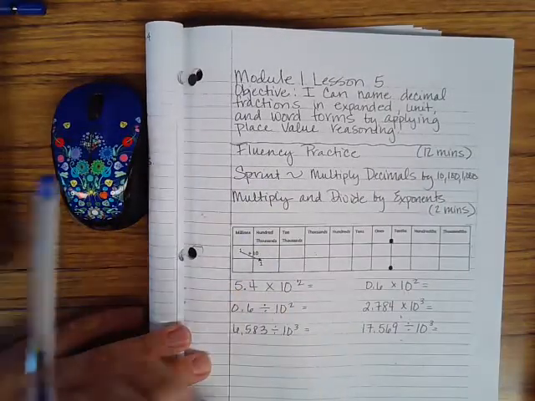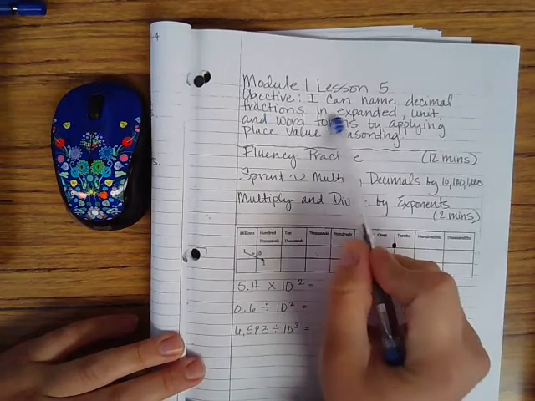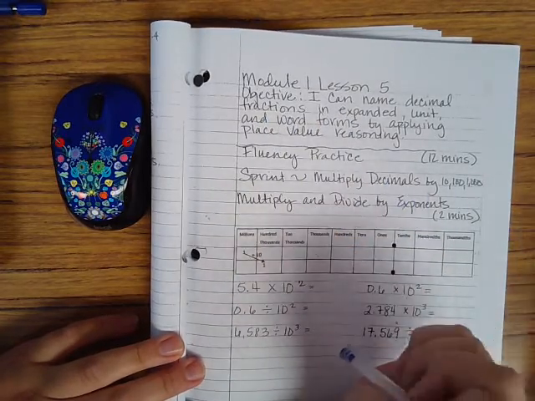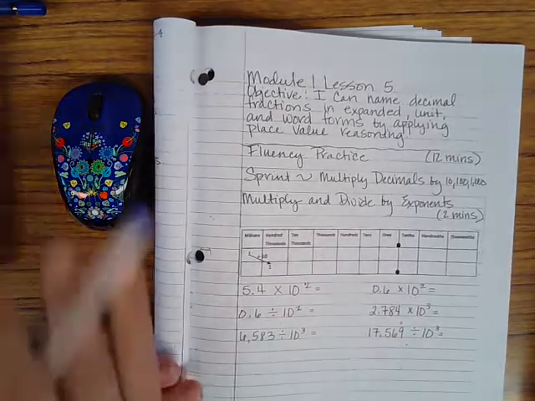This is EngageNY, Module 1, Lesson 5. Our objective for today: I can name decimal fractions in expanded, unit, and word forms by applying place value reasoning.